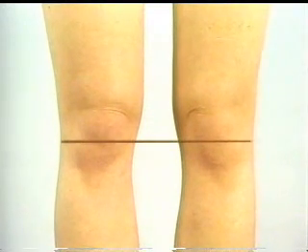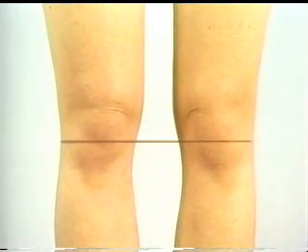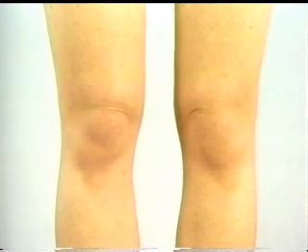Patella. Note that the patellae should be at the same level, and each pointing in a similar direction.